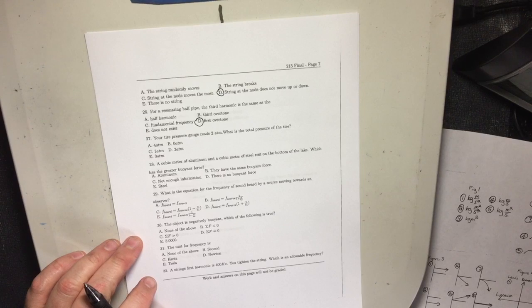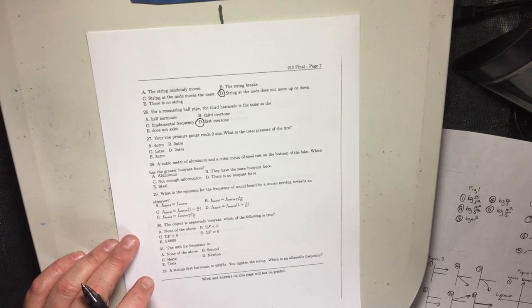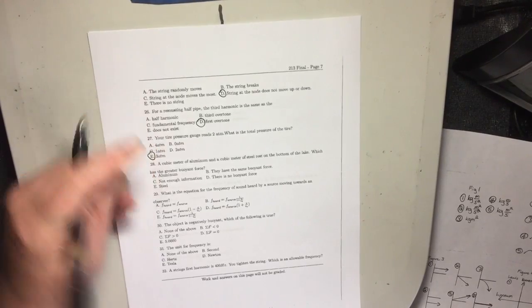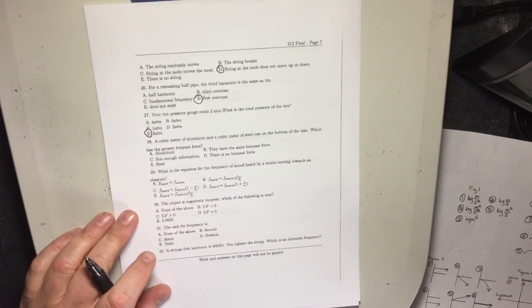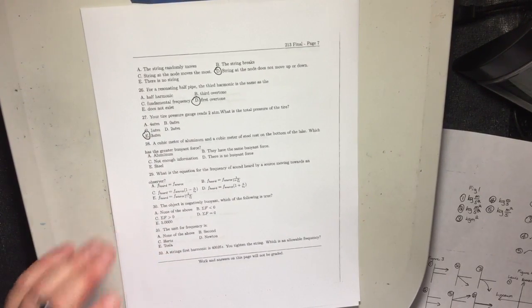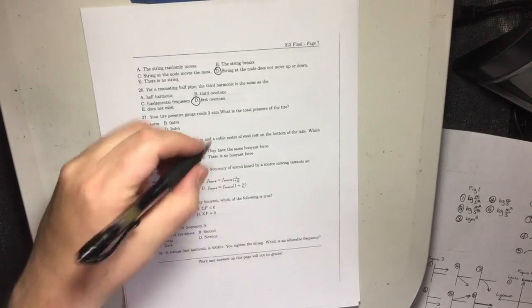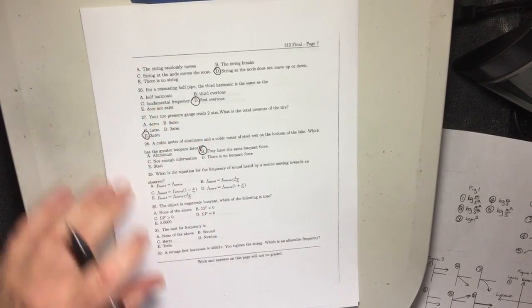Gauge pressure reads 2 atmospheres. What's the total pressure? It's 3 atmospheres or E. Number 28, among my more favorite multiple choice. Cubic meter of aluminum and a cubic meter of steel rest at the bottom of the lake. Which has the greater buoyant force? B, they have the same buoyant force.